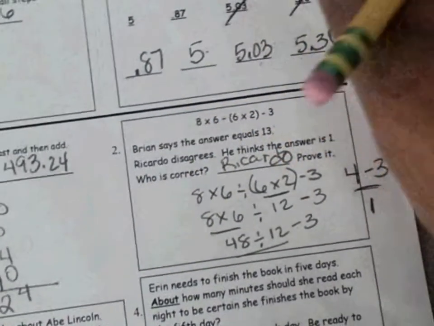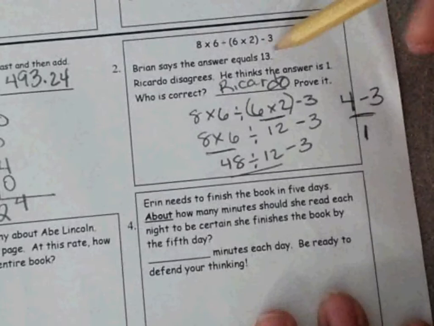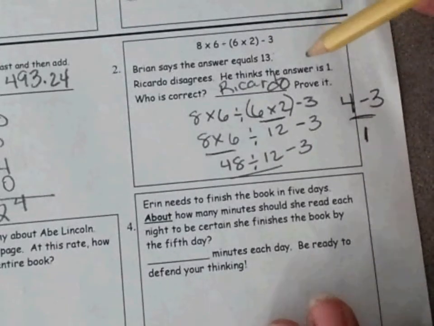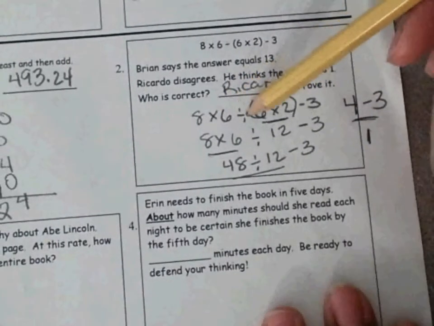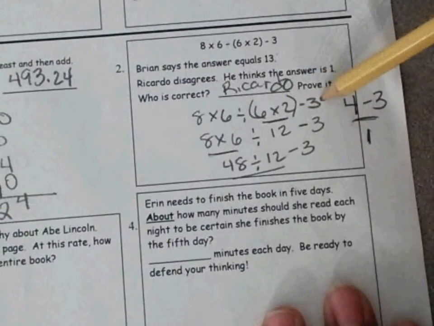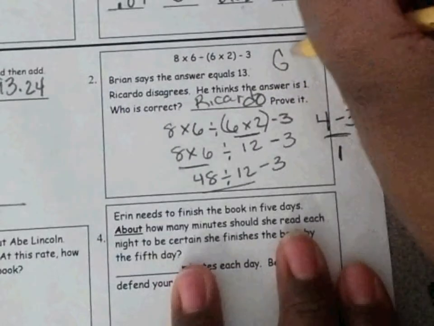Okay, number 2, Brian says the answer is 13. Ricardo disagrees. He thinks the answer is 1. Who's correct? Well, let's look. So I take my expression and I rewrite it. 8 times 6 divided by 6 times 2 minus 3.